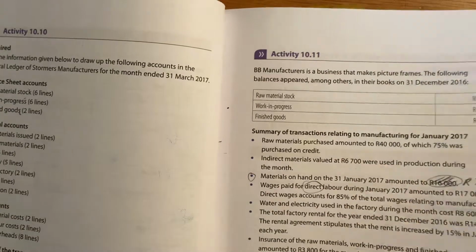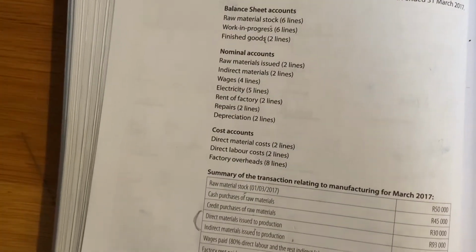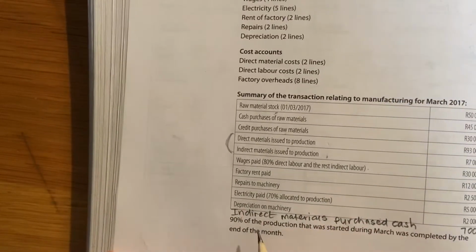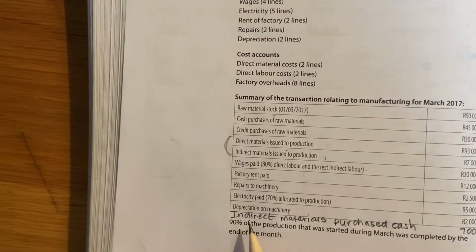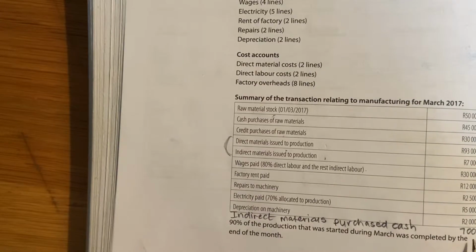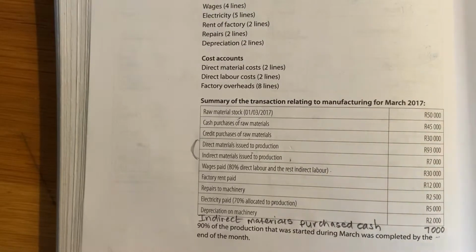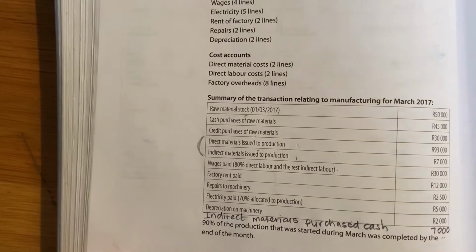Right, so the first thing that I want you to do is over here, you will see you have to add this: indirect materials purchased, cash, 7,000 Rand. It's important for you to add that in because that's not entered and it must be in there, because we need that. Right, so once you've done that, you can just now pause the video, write it in quickly, and then we can start.